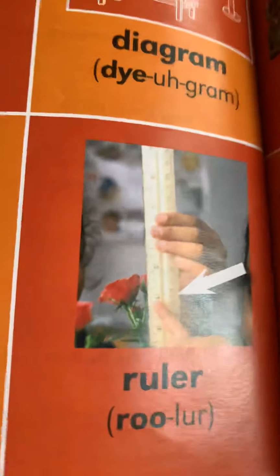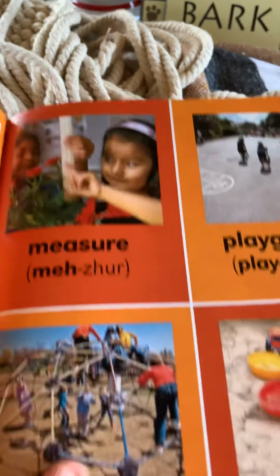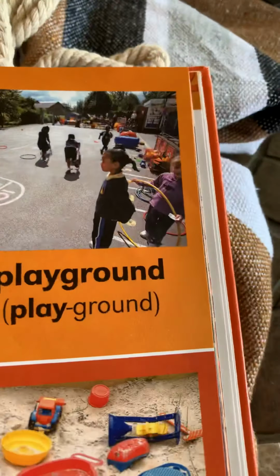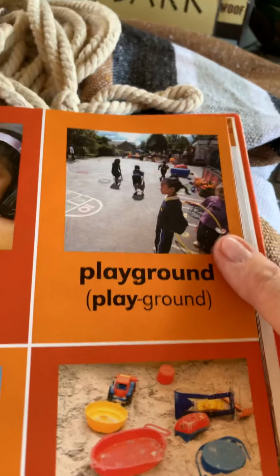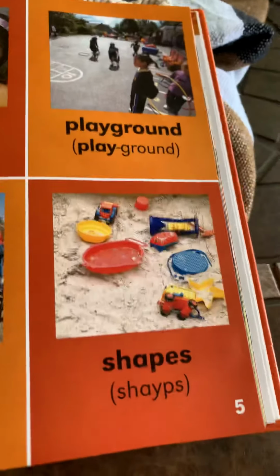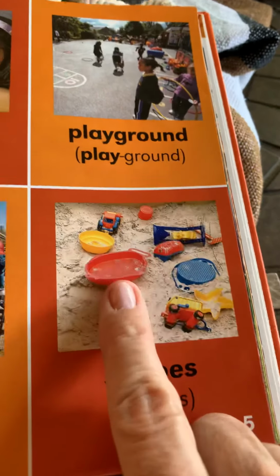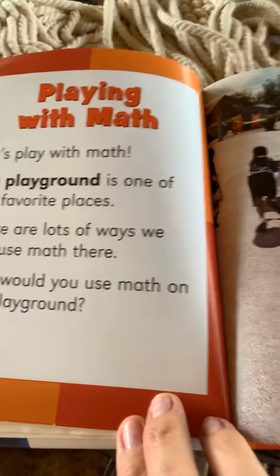The next word is ruler. We use a ruler to measure things. And what are they measuring here with that ruler? They're measuring a plant. Triangles. The next word is playground. Do you see that girl holding that hula hoop? What shape are hula hoops? Round. And shapes. I see a rectangle, I see a circle. Okay.